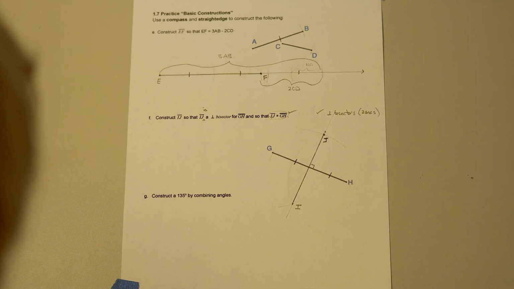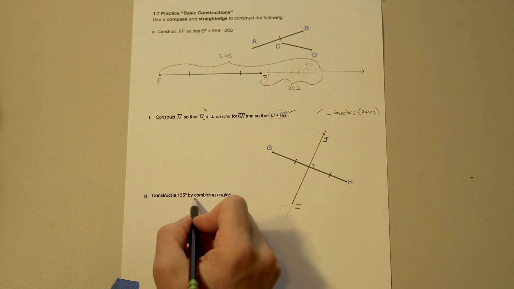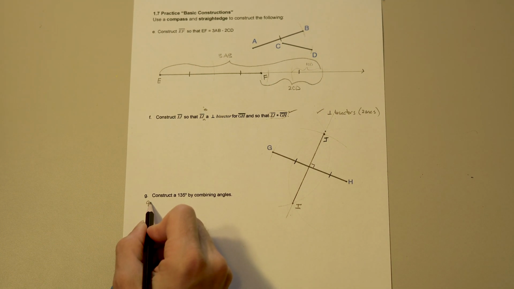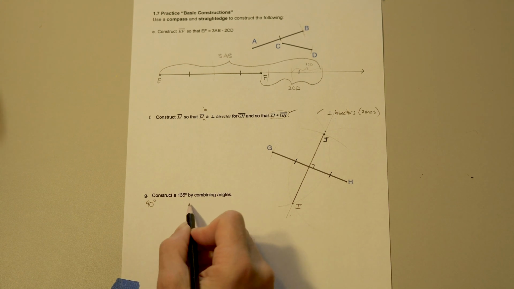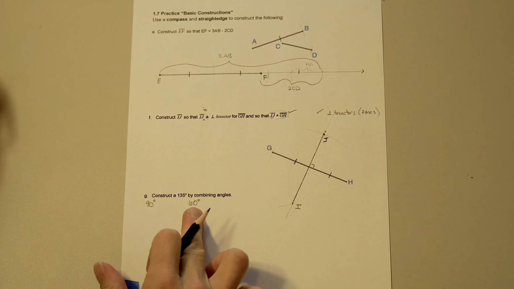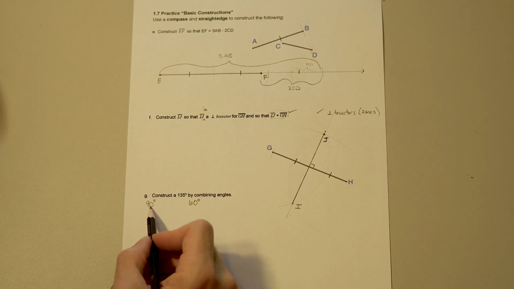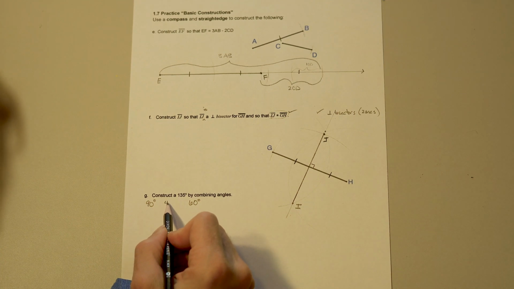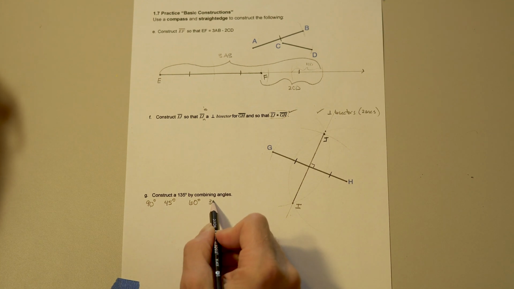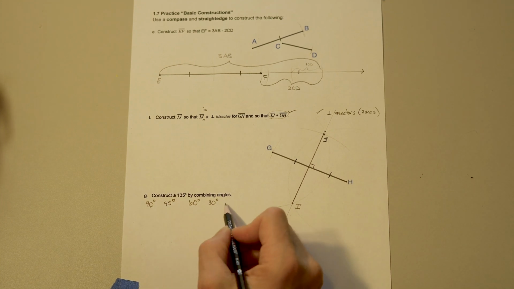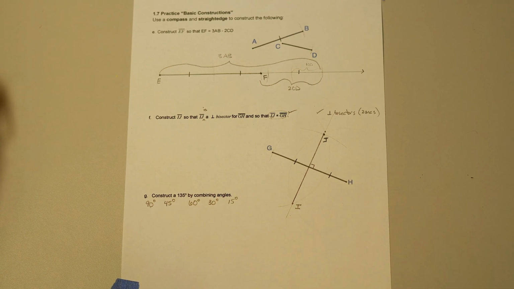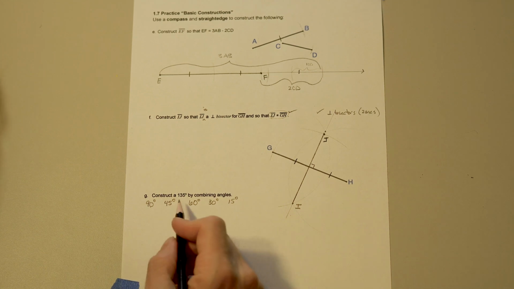G, construct a 135-degree angle by combining angles. We learned how to construct a 90-degree and a 60-degree. So these are very different constructions. But once we know how to do an angle, we always know how to bisect it. So we can do a 45-degree angle off the 90. We can do a 30-degree angle off the 60, and then we can do a 15-degree right off the 30, etc.